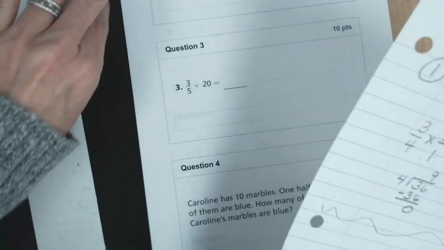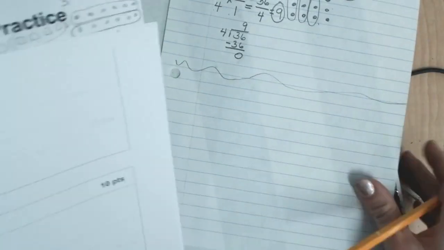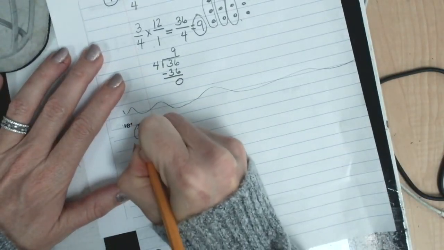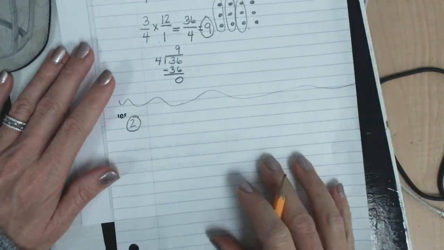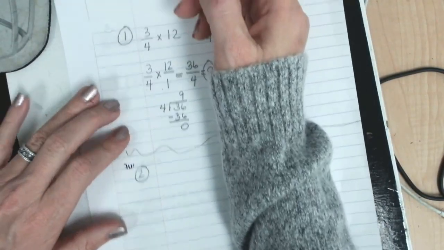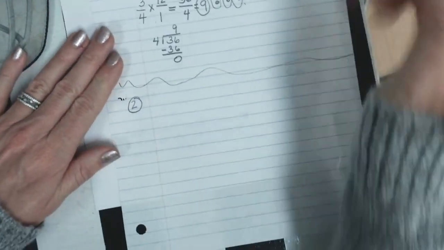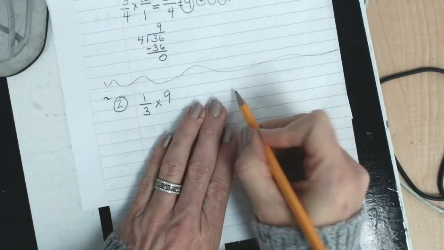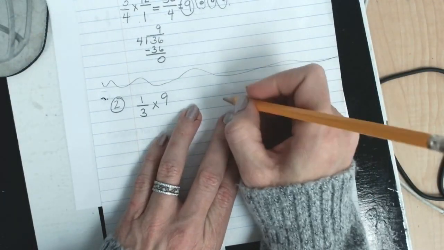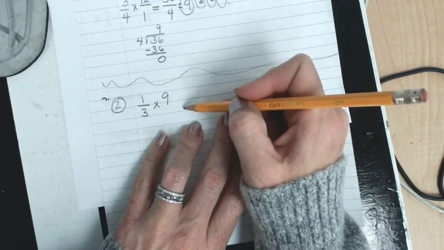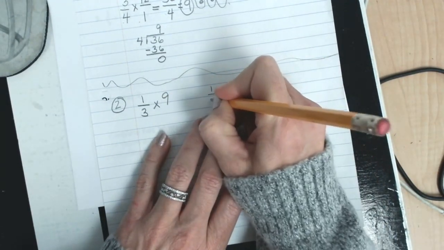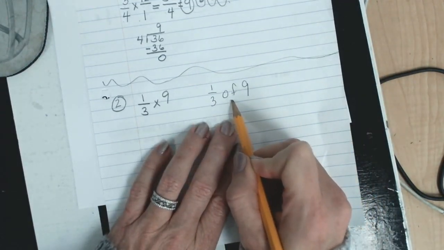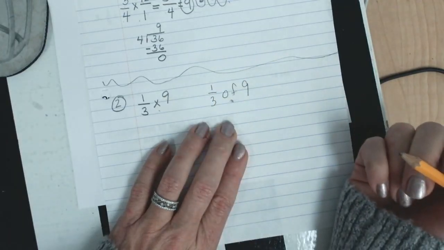All right, so moving on to number 2. Okay, so let's go through number 2 together. All right, so number 2 says 1/3 times 9. So I'm going to do 1/3 times 9. So when I'm making my model here, I'm going to think, because I don't want to have to draw 1/3 9 times. Instead, I'm going to find the fractional part, 1/3 of 9. So I'm going to figure out that fractional part. Of is another way in math to represent times, just so you know.